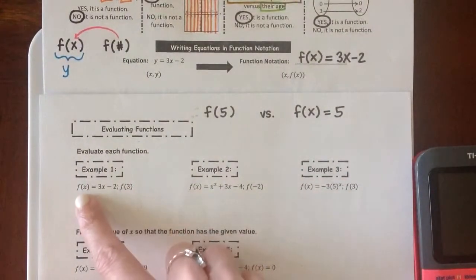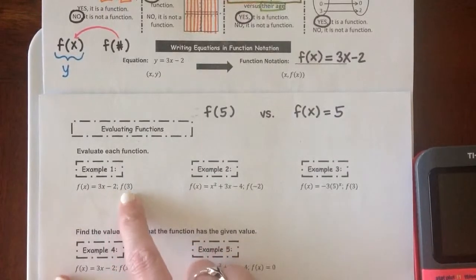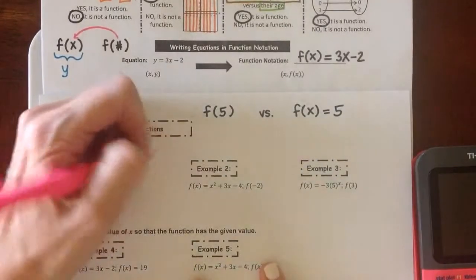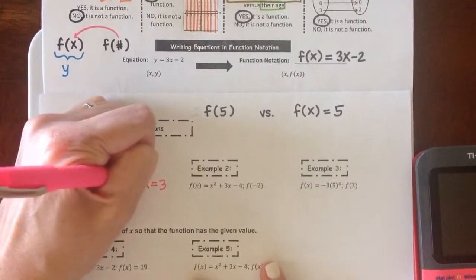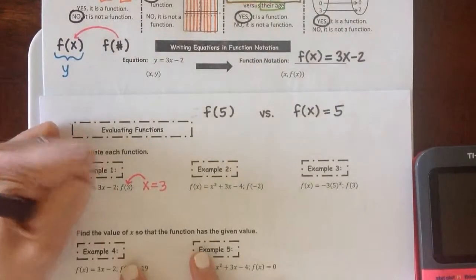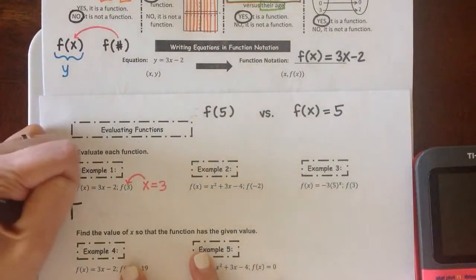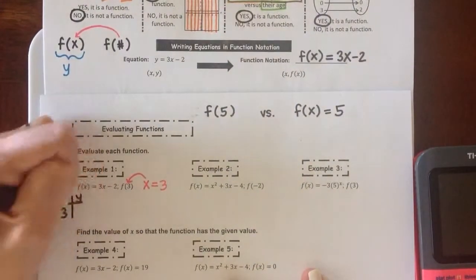All right, so we've got f of x is equal to 3x minus 2. Now you see here I've got f of 3. So f of 3 is telling me that my x is 3. Okay, so if they are giving you your x value of 3, what do you think they are asking you for? They are asking for your y value.